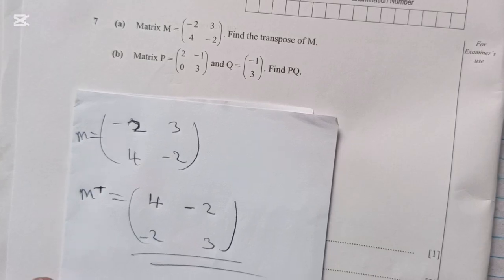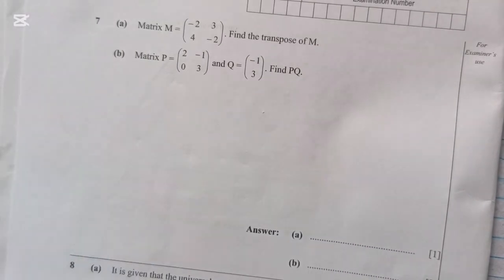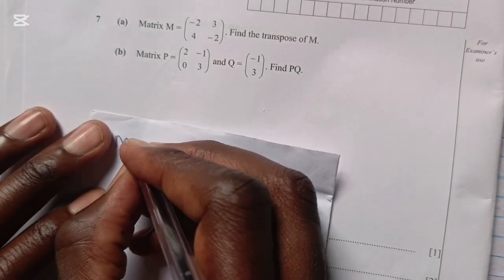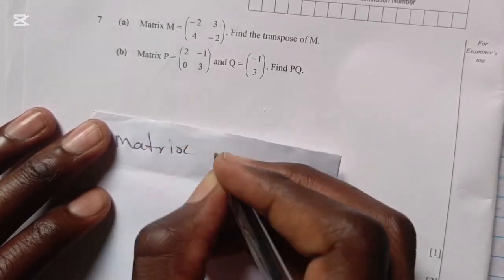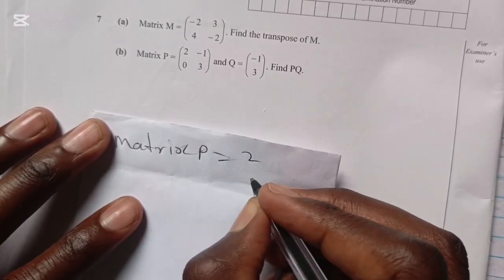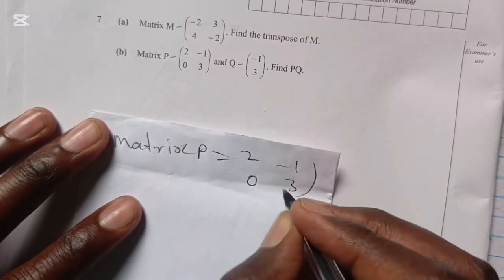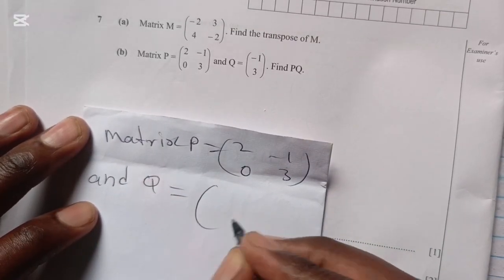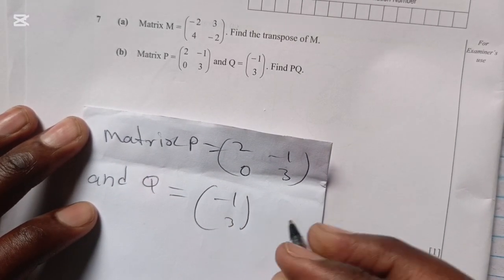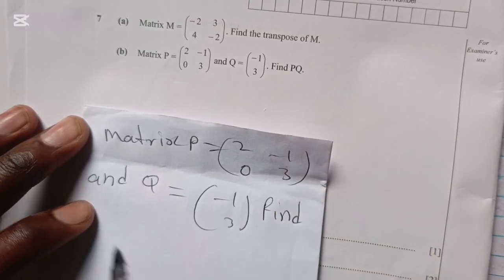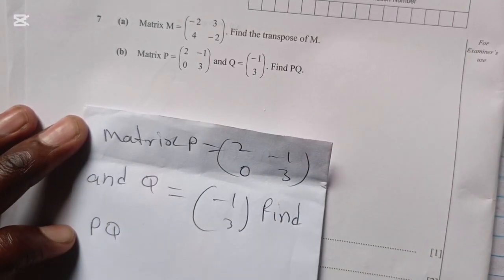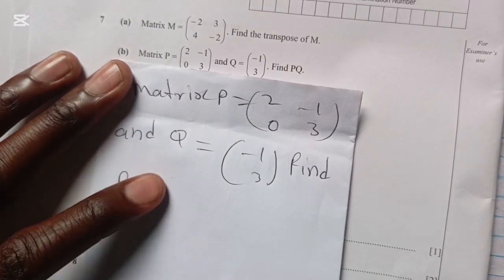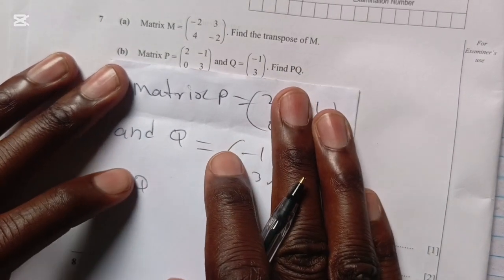Then we come to question 2. It says, matrix P, which is equals to 2, 0, negative 1, and 3, close bracket. Then you say, and Q equals to negative 1 and 3, close bracket. And they say, find PQ. So what they're trying to say here is multiply. Okay? This is multiplication. So we have to multiply this kind of equation so that we get the correct answer.